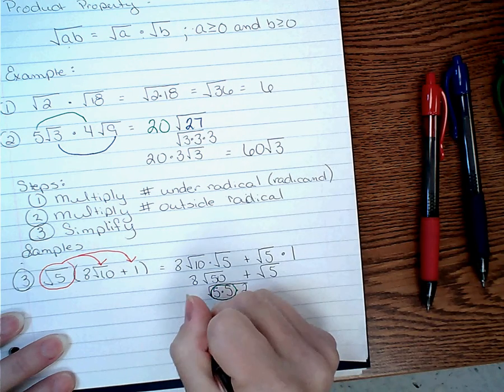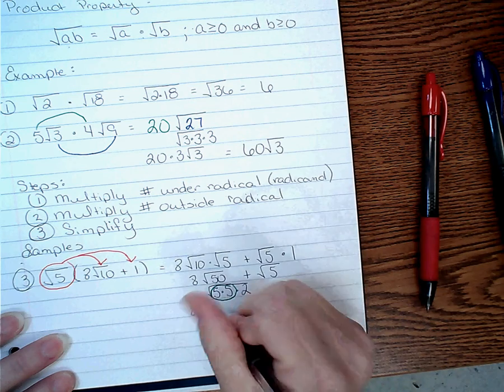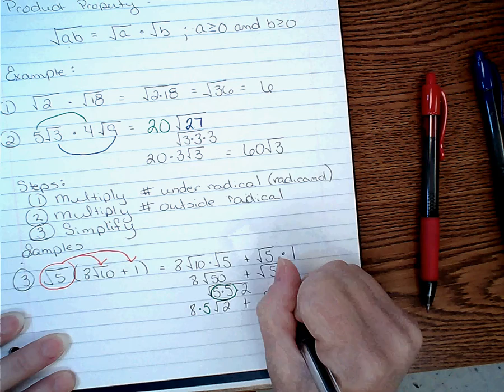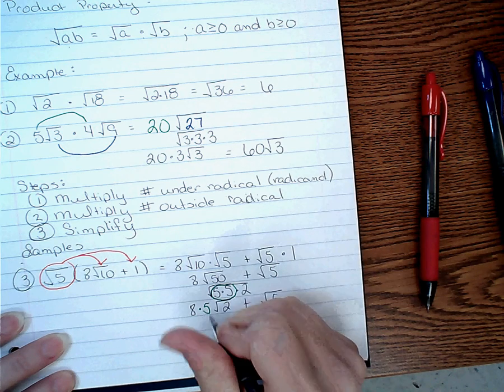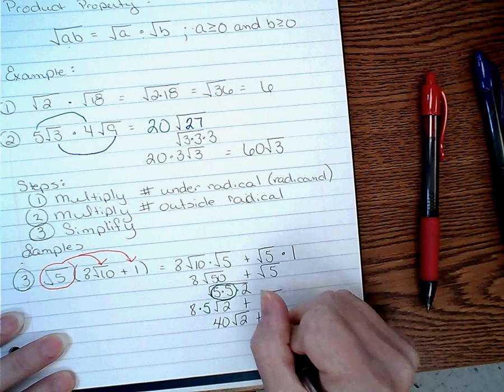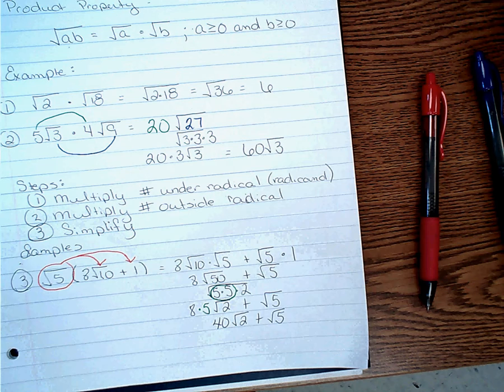So this is 8 times 5 radical 2 plus, I'm going to bring down the radical 5. So this is now going to give me an answer of 40 radical 2 plus radical 5. Now I can't do anything further because I do not have like radicals, so I cannot add them.